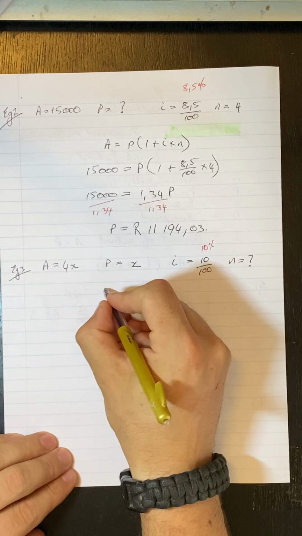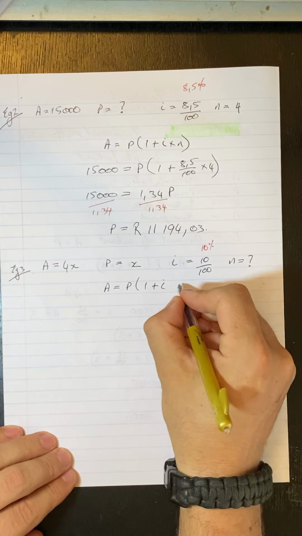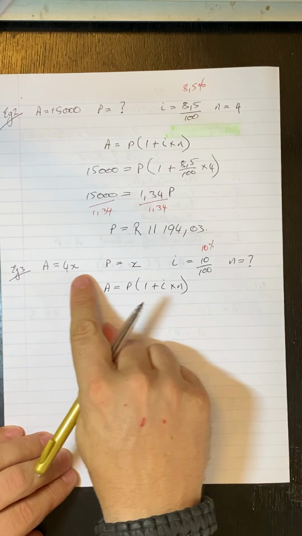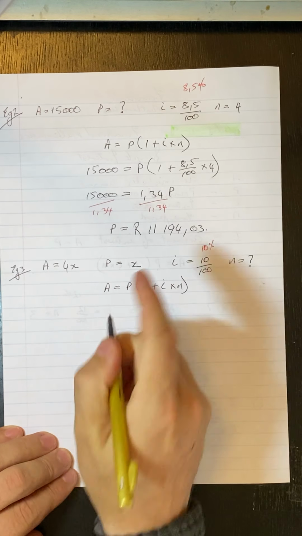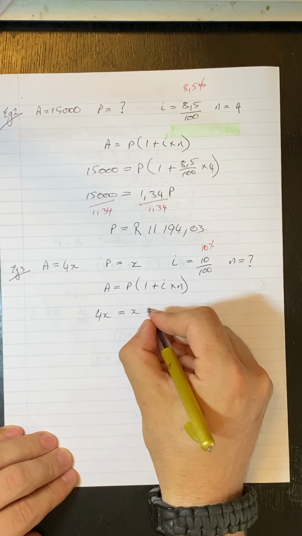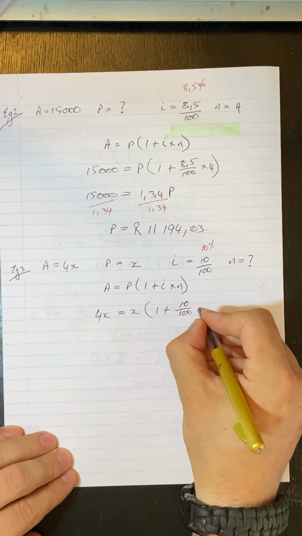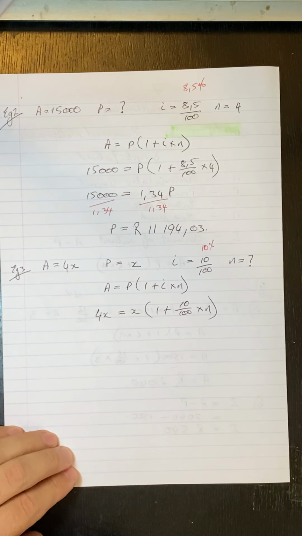Write down our formula. A is equal to P, 1 plus I times N. Fill in our information from here. So here we get 4x equals x, 1 plus 10 over 100 times n.